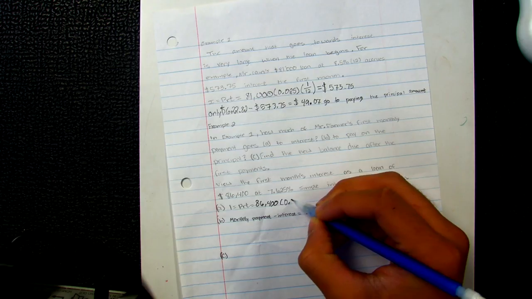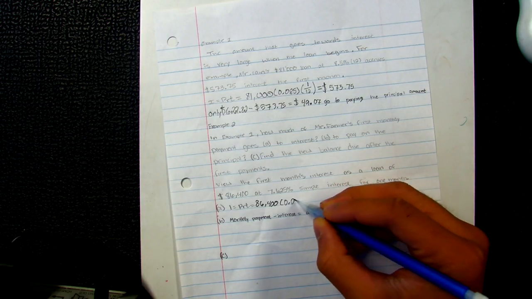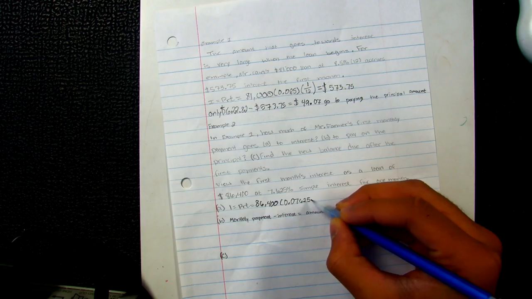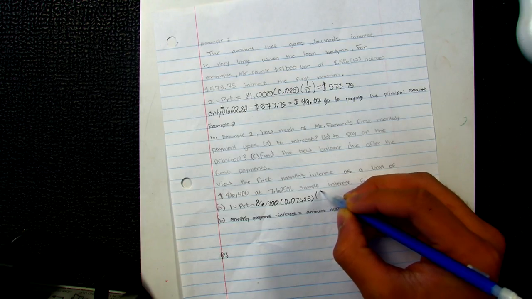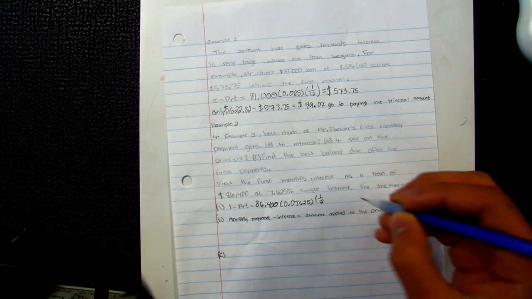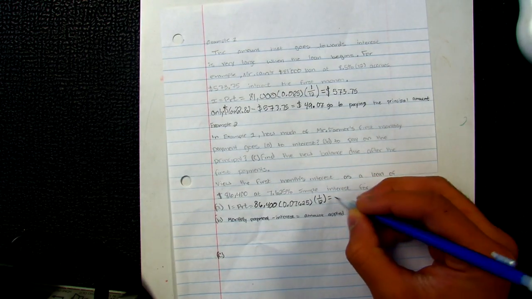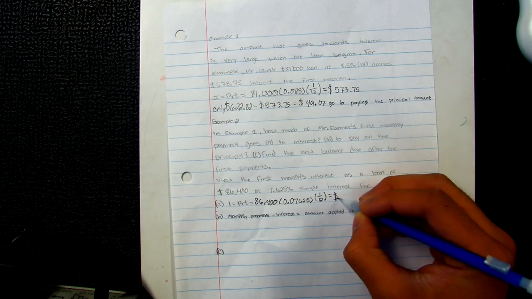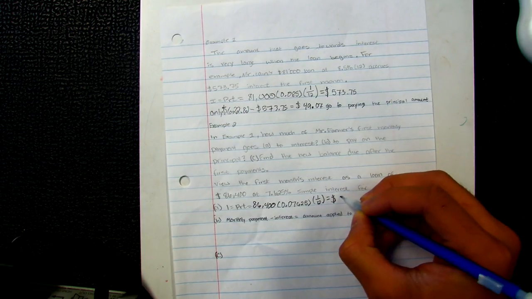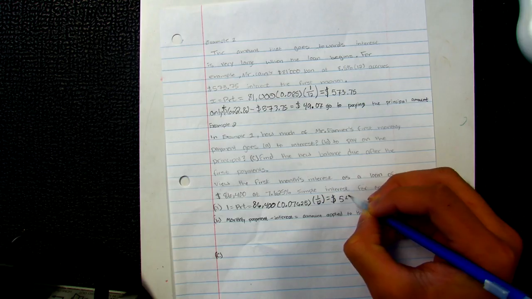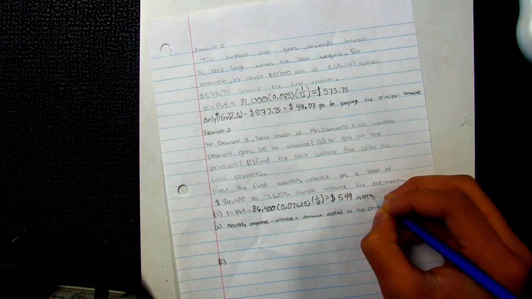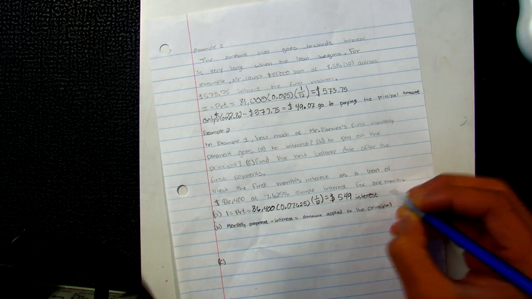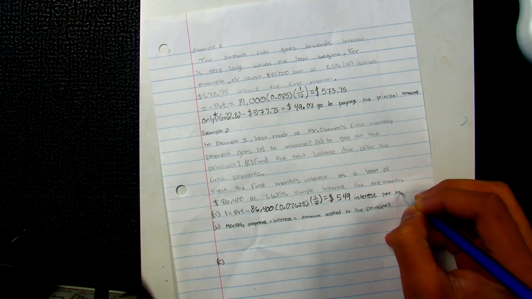So it would be 0.07625 times the time, which is for a year, so that's going to be 1/12. And that's going to equal, if you did it on your calculator, $549 interest per month.